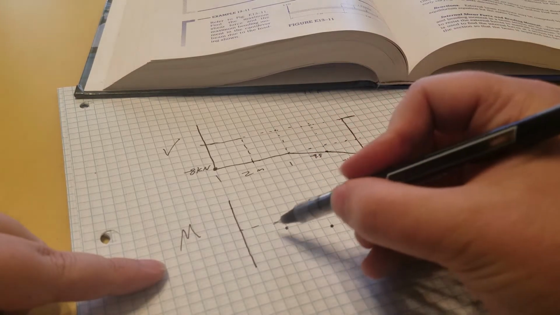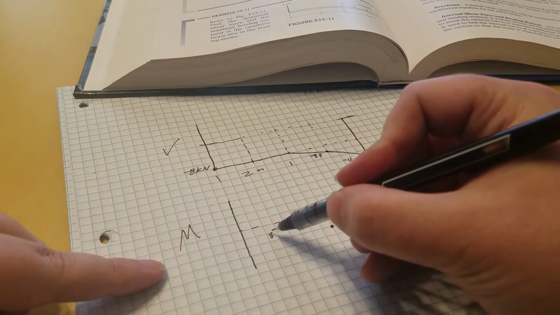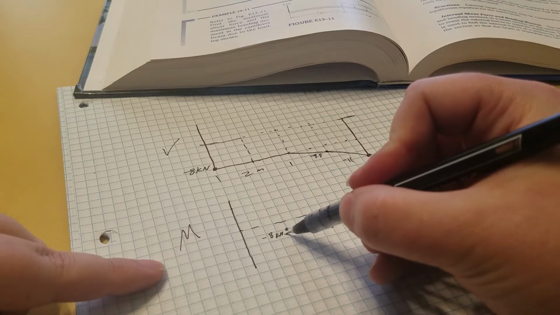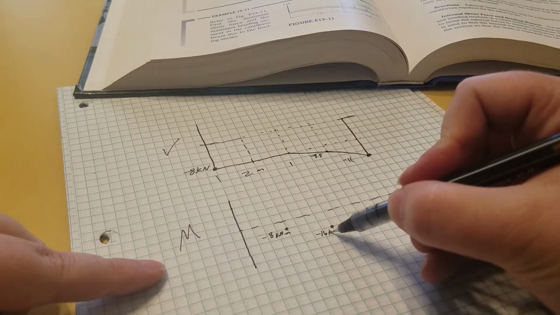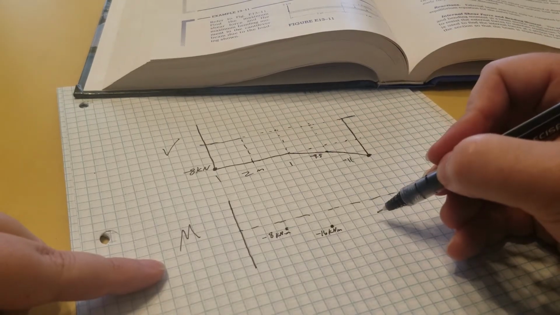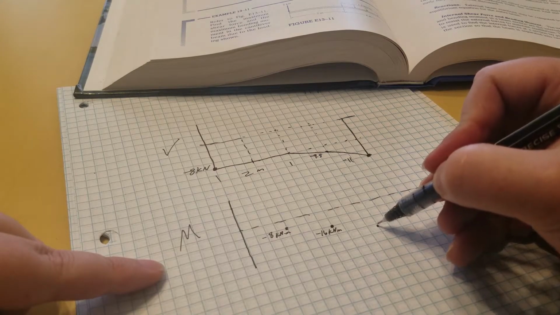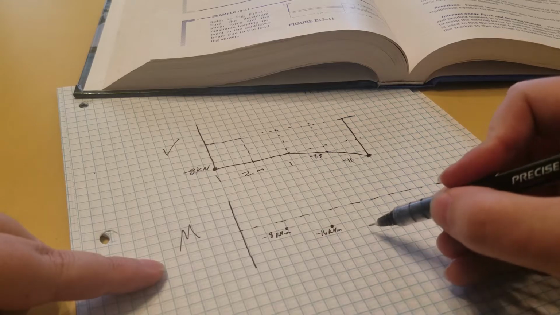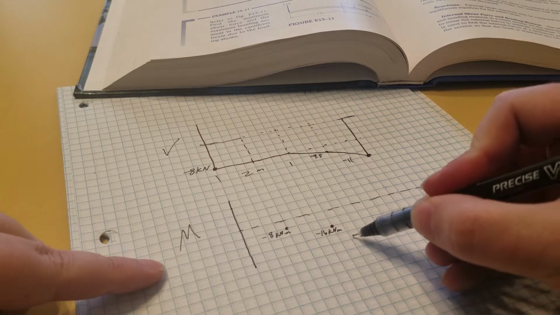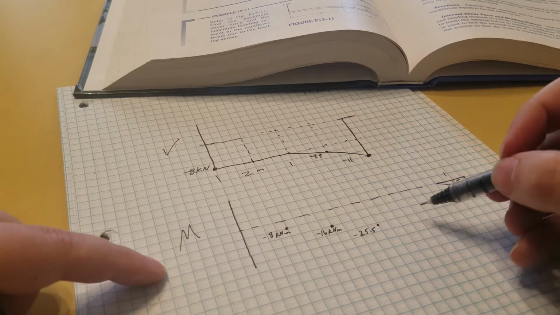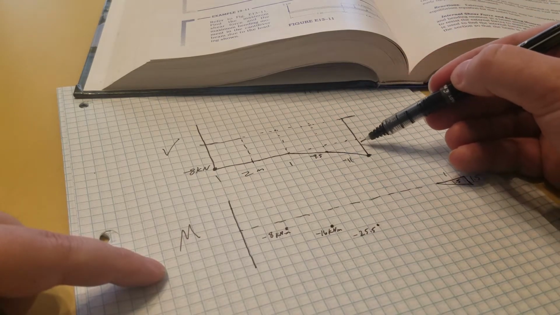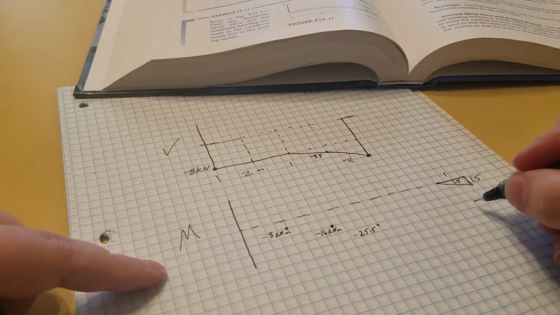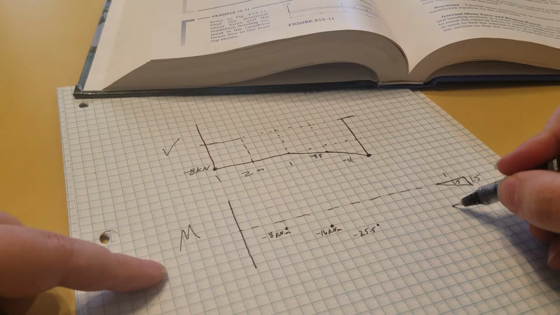Okay, so this is -8 kilonewton meter, -16 kilonewton meter, and now we're at something extra. So 25.5. Okay, and then this next extra is, what was that?